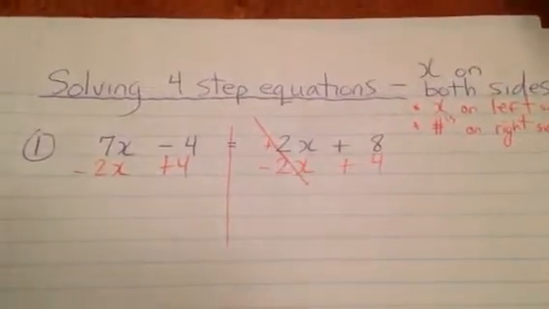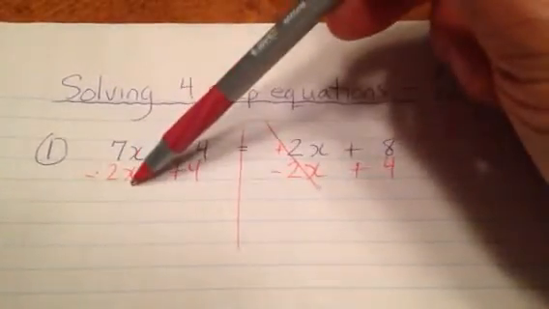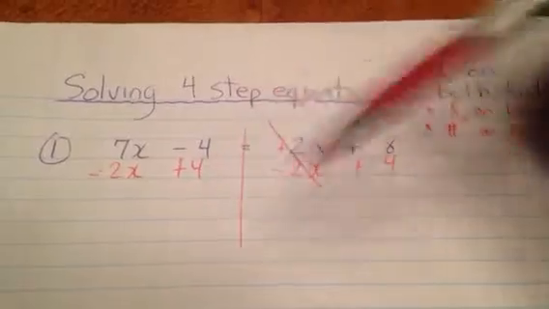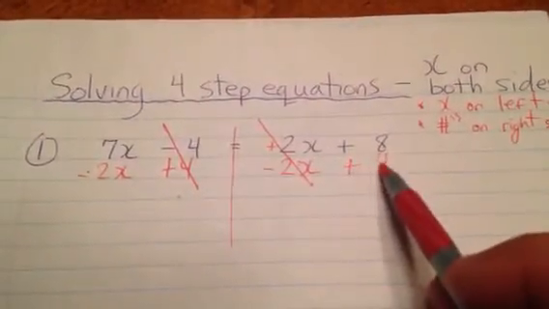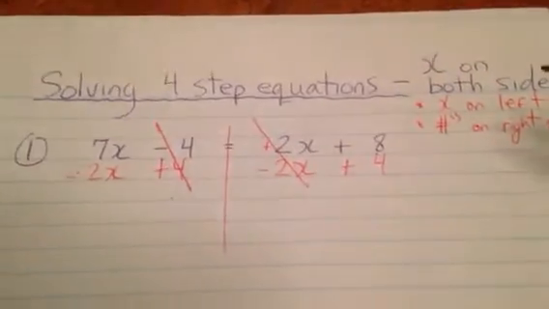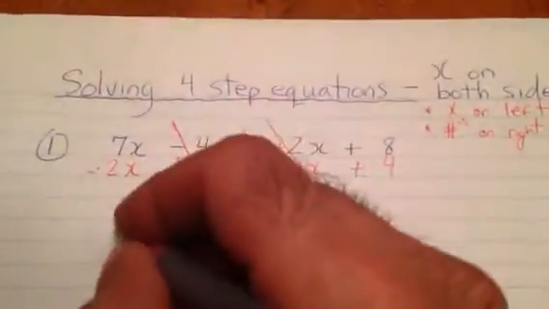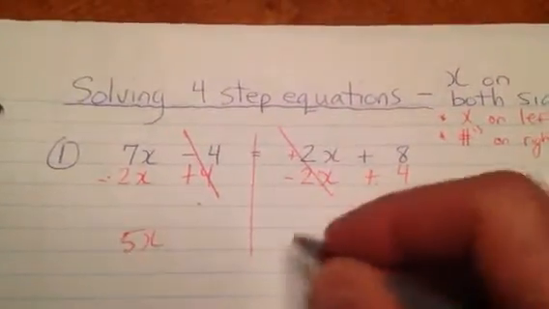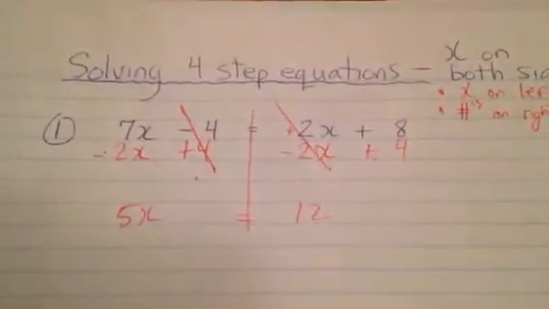Now you notice one thing I've done. When I get rid of x's on one side, when I subtract 2x, I always want to make sure I put it underneath the x. When I add 4 to get rid of this, it will be gone. I want to make sure I always add the 4 underneath its other number. So I line them up, right? So I'm left with 7x minus 2x, which is 5x, and 8 plus 4 is 12. So 5x equals 12. Look how simple that is.